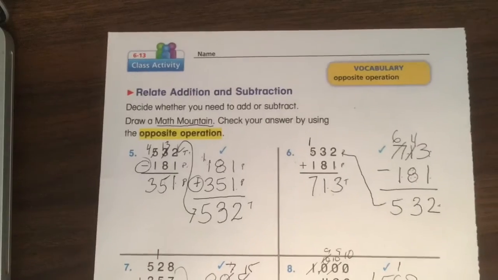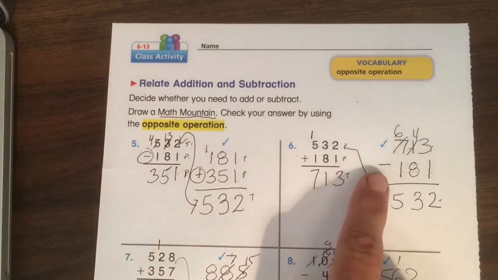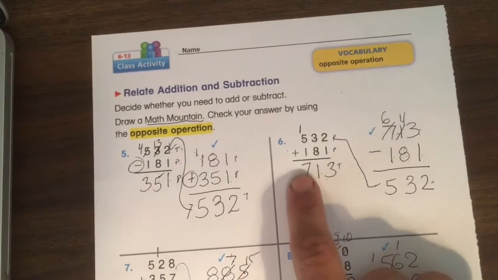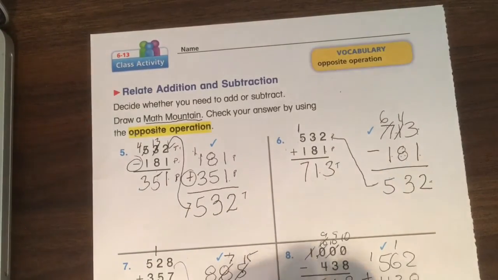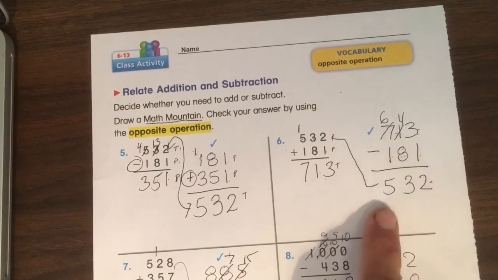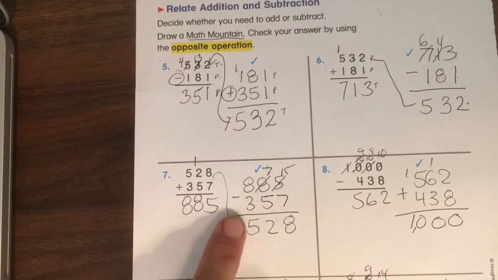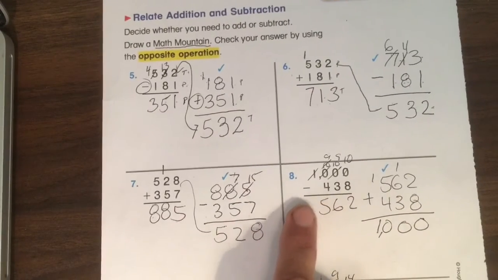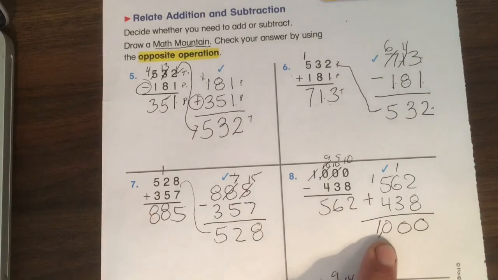On the other side, if you did these properly, you should know the idea of doing this is that you're checking by doing the opposite operation. So you should have the answers, but I'm just going to read the first answer and then the second answer that I got, even though there is a different way you could have done these, I guess. But this is what I did: 713, and then I took away the 181 to get 532. I added for number 7 to get 885, then I took away the 357 to get back to 528.